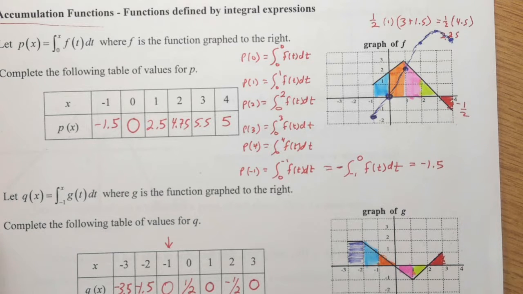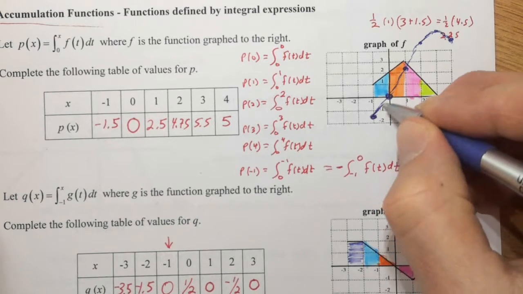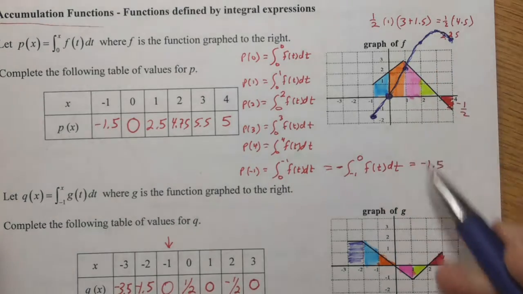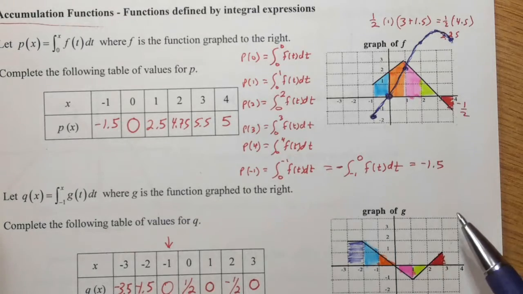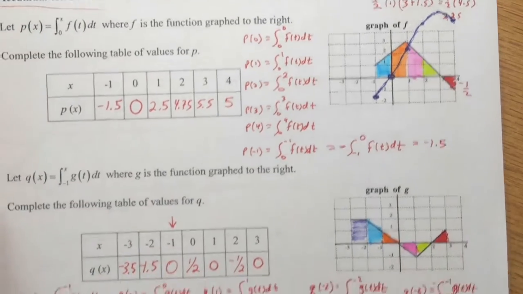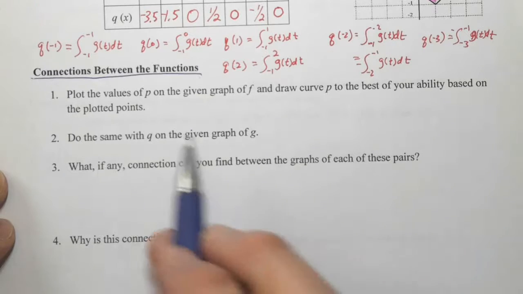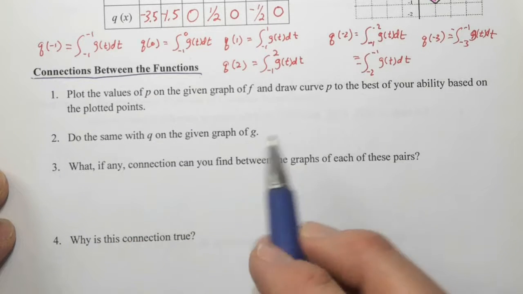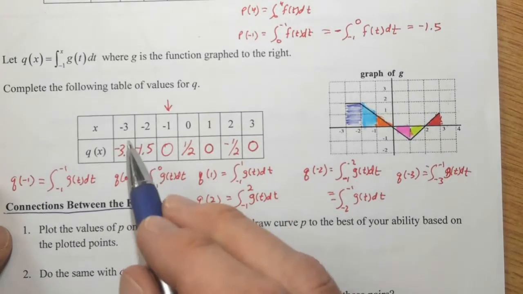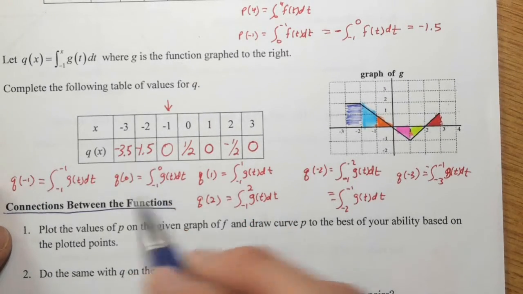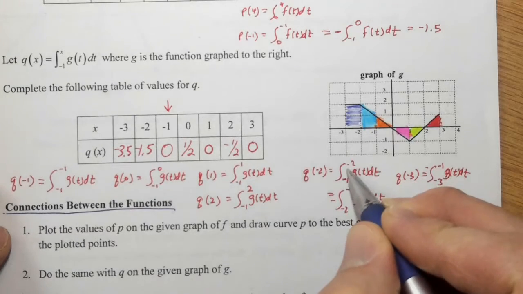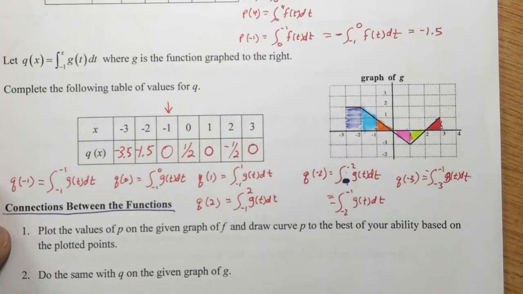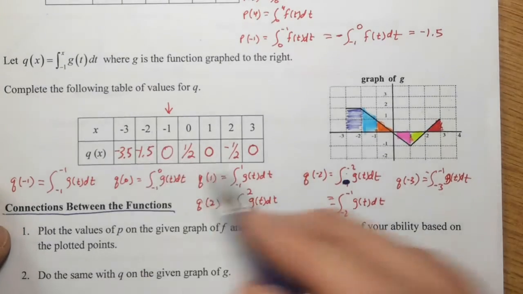Okay. And believe it or not, there is some kind of connection between what we've just drawn here and the graph of f. We want to look at that a little more intently, but before we do so, let's go back to the second bullet point that says, let's do the exact same thing with the function for q on the graph of g. So we know that our first point was back 3, down 3.5. So we're going to go back 3 and down 1, 2, 3.5. I apologize for that.